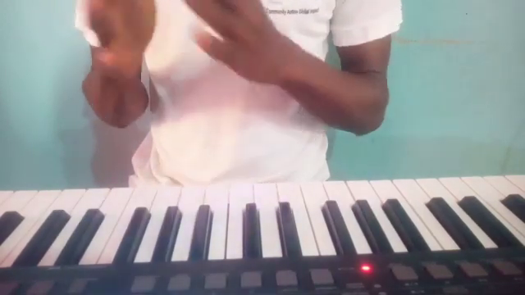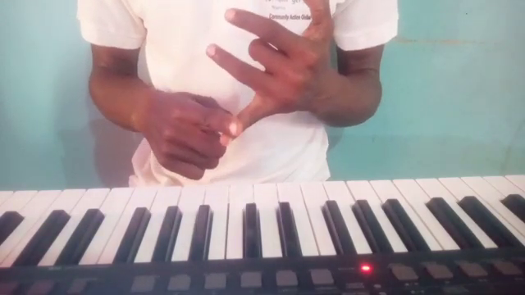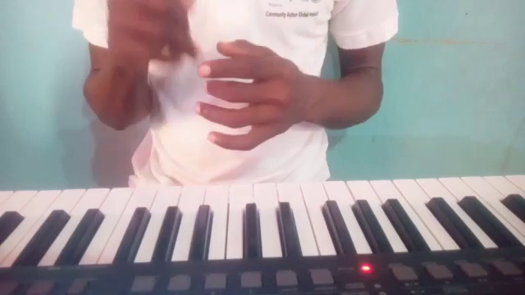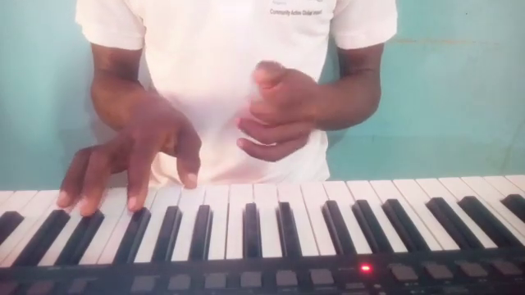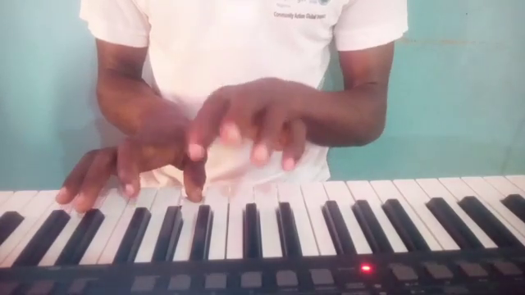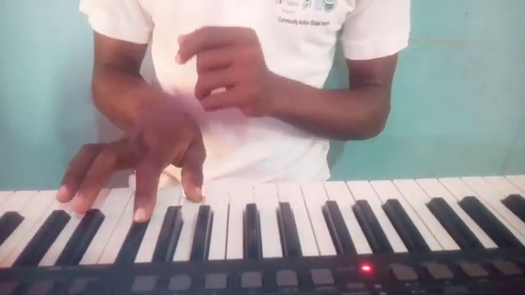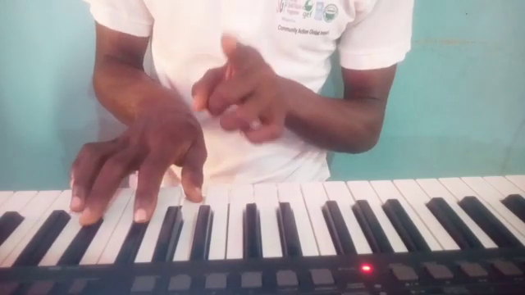Now we move on to the secondary chords: the diminished chord and the augmented chord. We'll go for diminished first. Our root is G, the minor third is B flat, and the diminished fifth is D flat.